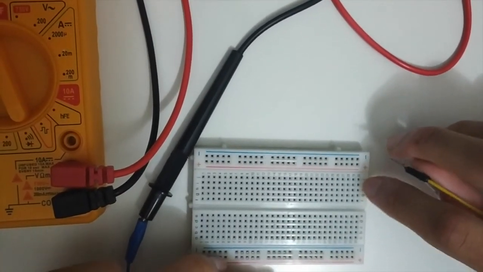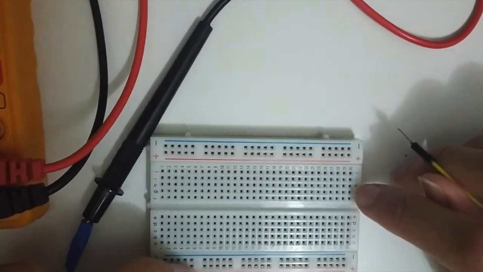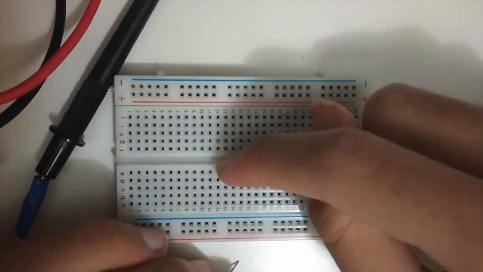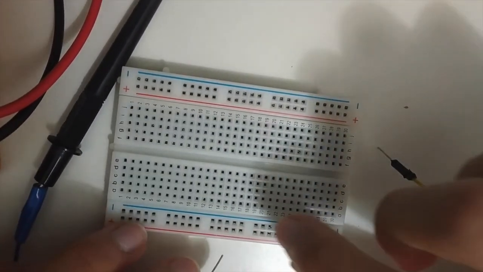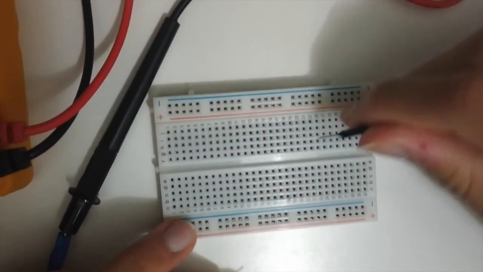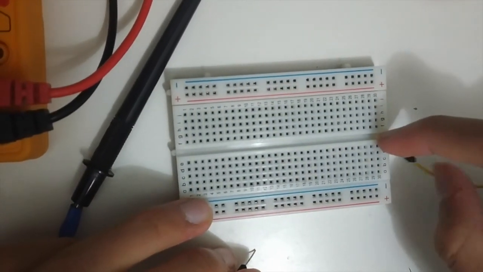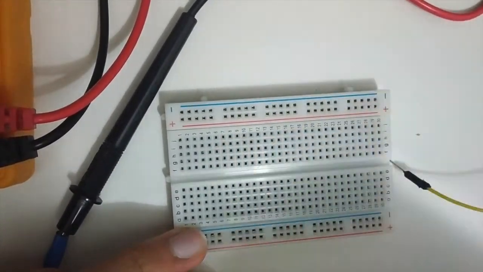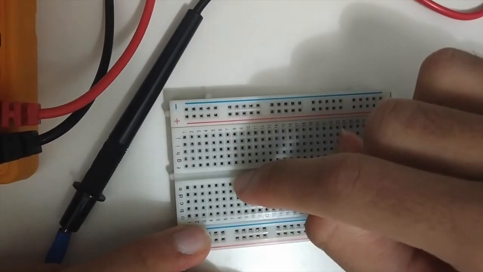Now, for the pins, so the rows A to J with this split in the middle, they all have their contacts running horizontally. And they're not connected over the middle part. That's so that you can attach buttons which require a bridge.